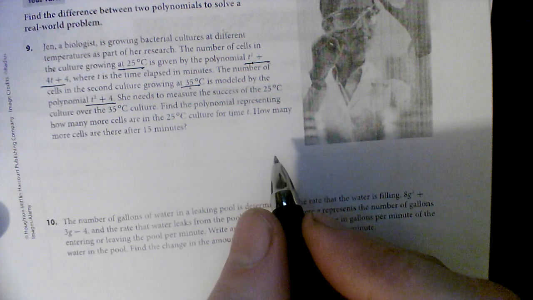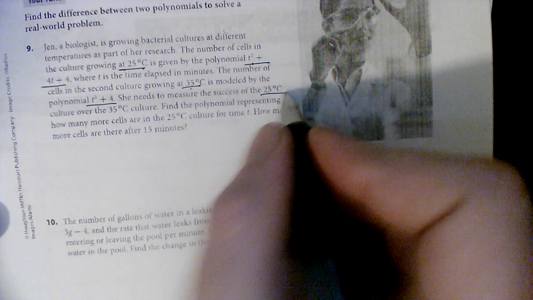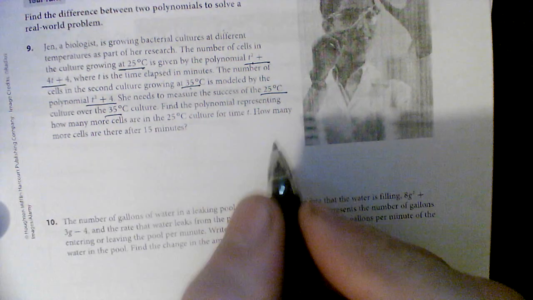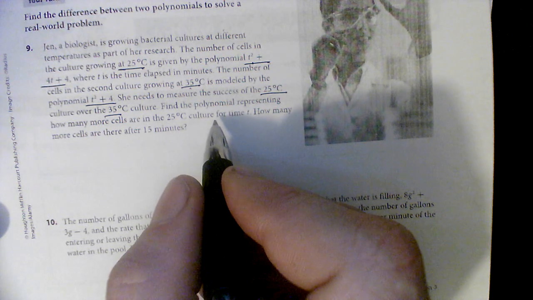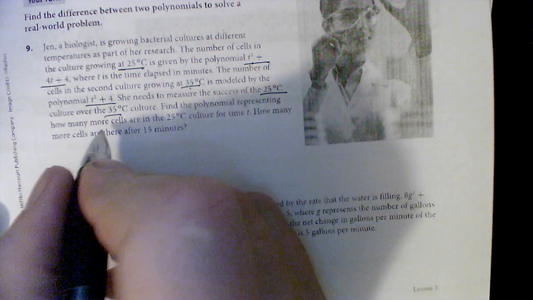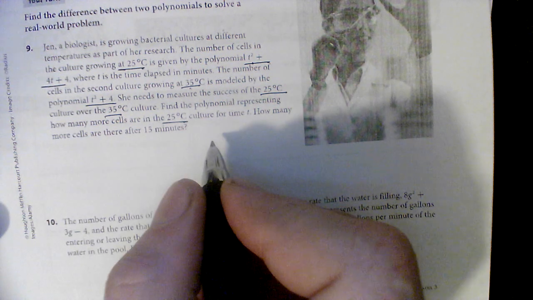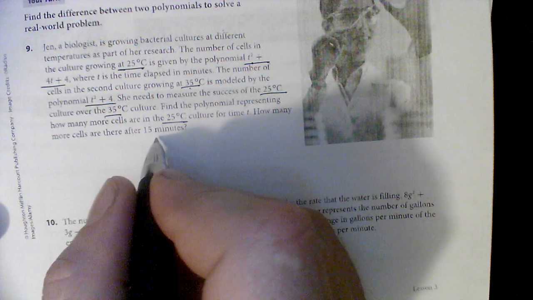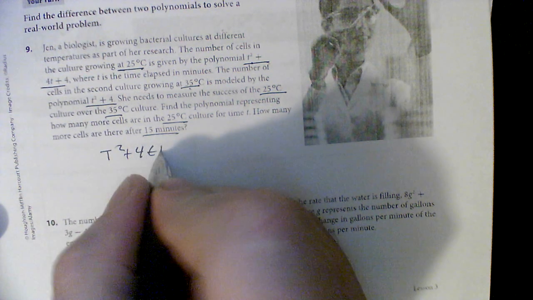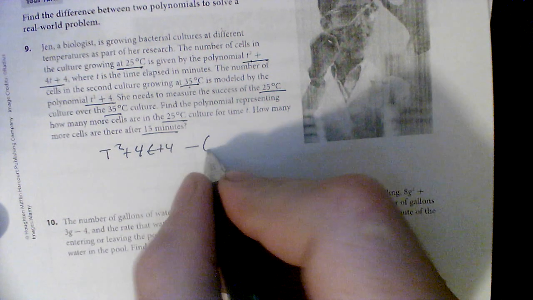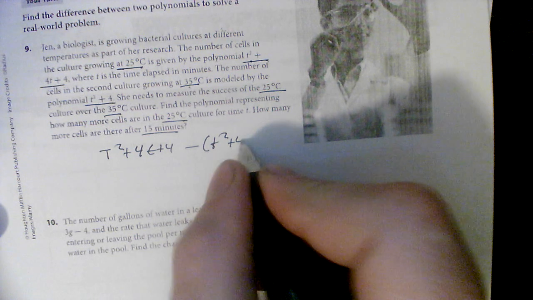She needs to measure the success of 25C over 35. So we're going to subtract, right? We're going to subtract 35 from 25. Find the polynomial representing how many more cells there are after 15 minutes. All right, so the first thing we're going to do is take that first one, t squared plus 4t plus 4, and subtract the second one, t squared plus 4.